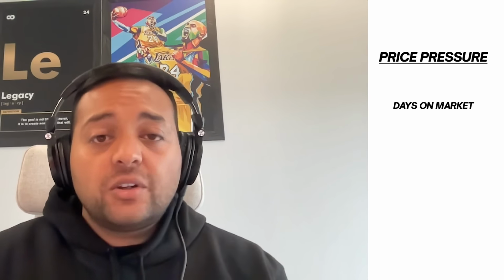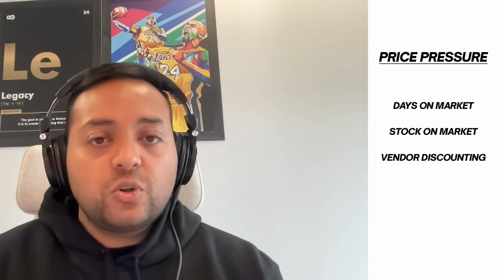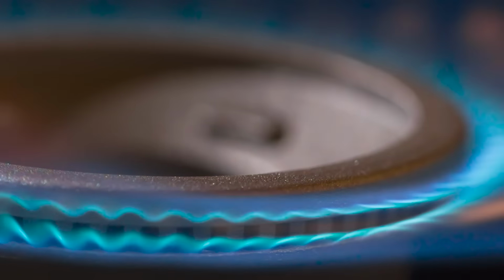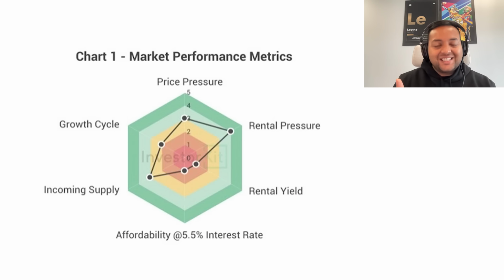So the first one is price pressure. This is essentially multiple indicators around days on market, stock on market, vendor discounting, housing inventory, all the things that make us say, oh, it's hot here or not hot here, faster selling, less discounting, these sorts of things. And as you can see, it's really starting to stretch out. And remember, the more it's stretched out, the better the score. So this is stretched out to 3, that balanced piece. And if this continues, this will keep going to 4 and 5.